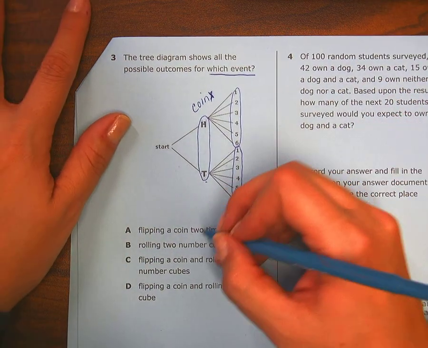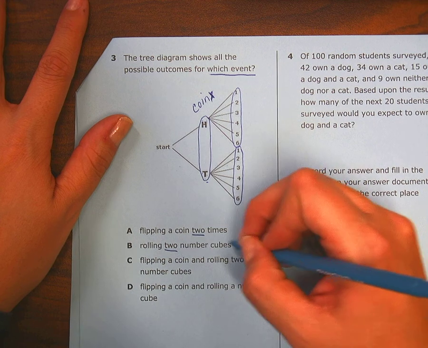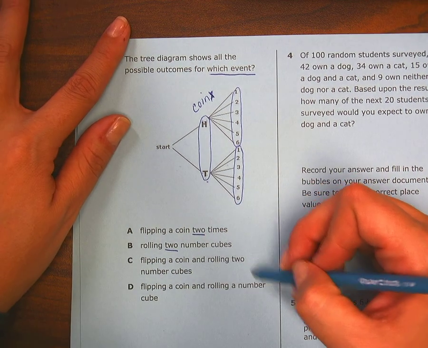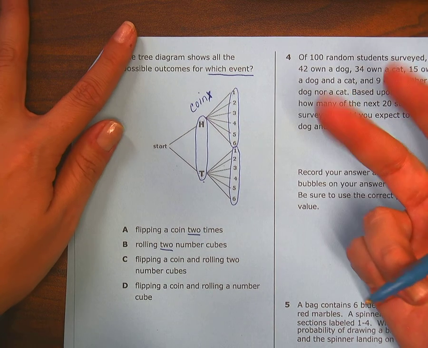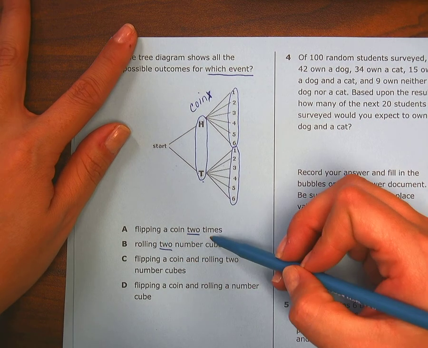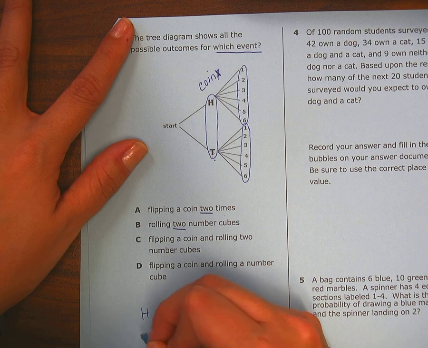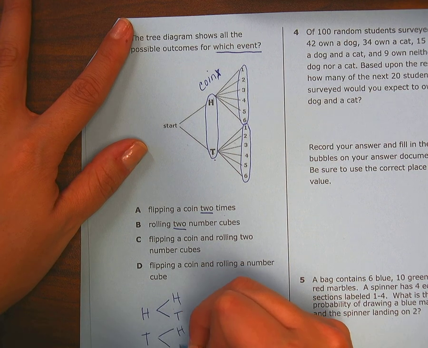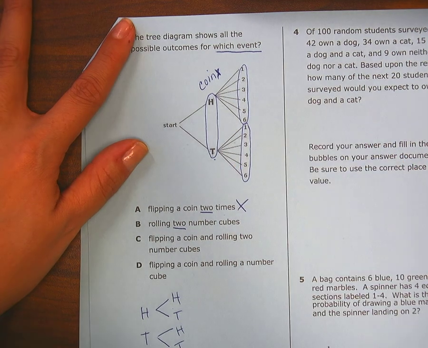So this one says flipping a coin 2 times, rolling 2 number cubes, flipping a coin and rolling, and flipping a coin and rolling. So all of these represent 2 events. That's good. However, if I flipped a coin 2 times, it would be heads and tails, and then my next branch would be heads and tails, and heads and tails. So this cannot be true.